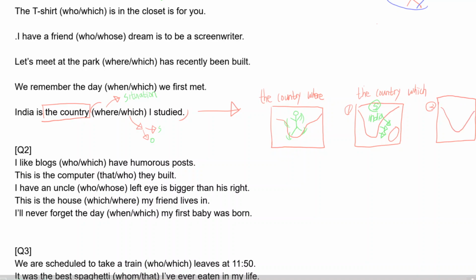And "the country which" could mean something like this, right? This is India, and some people or something could do something to India, right? In this case, it's objective, right? Do you see what's the difference here?